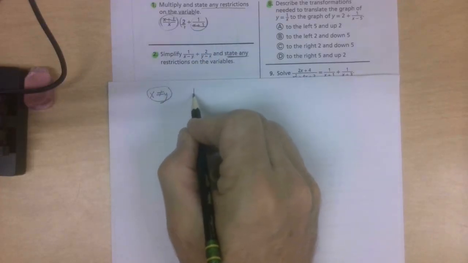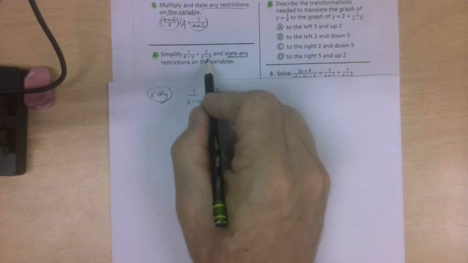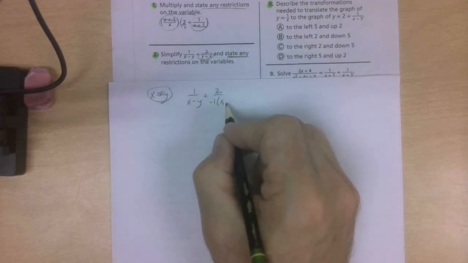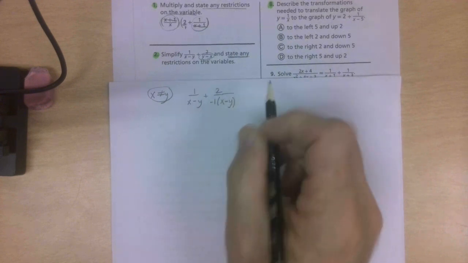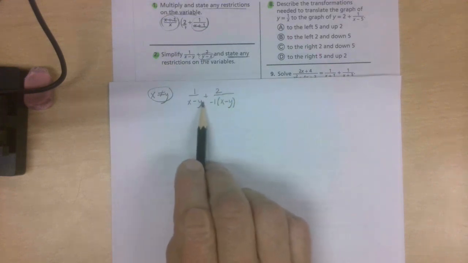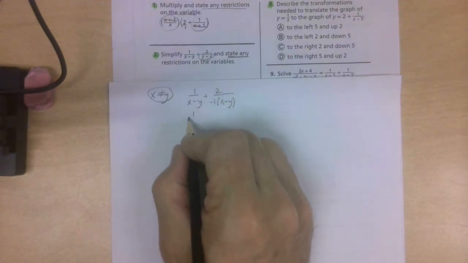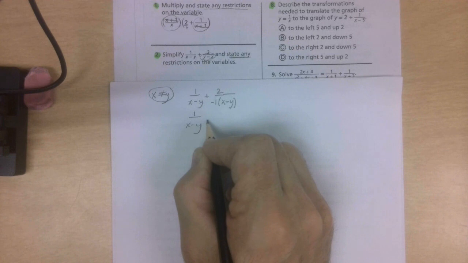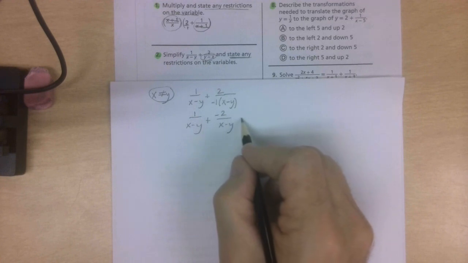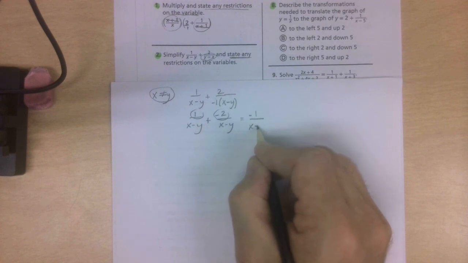So a little trick of the trade, I got 1 over x minus y. If I just pull out a negative 1 and rearrange this a little bit, I'm going to get x minus y by just pulling a negative 1 out of this and flipping them. And I notice I've almost got common denominators if I bring this up to the numerator. So 1 over x minus y plus a negative 2 over x minus y. I got common denominators, so now I can add the stuff in the numerator. So I get negative 1 all over x minus y.